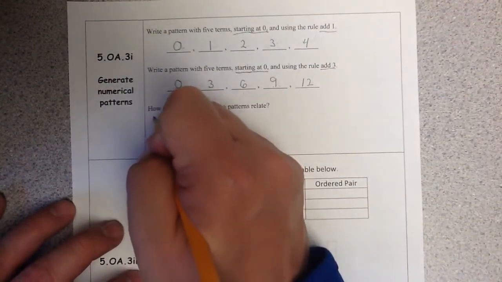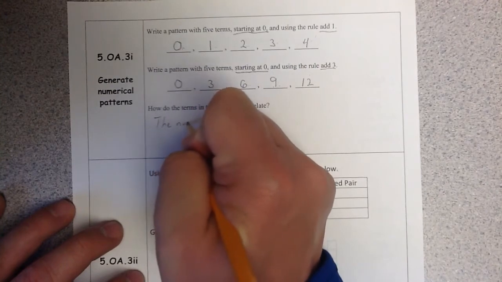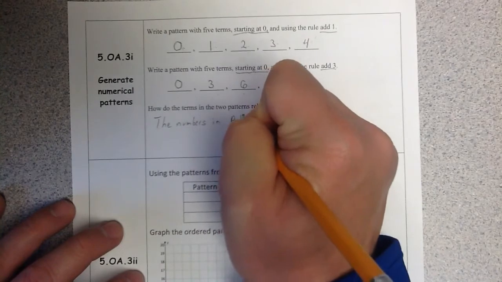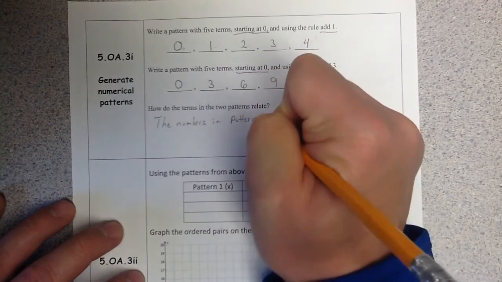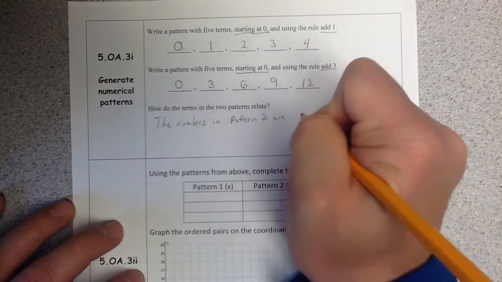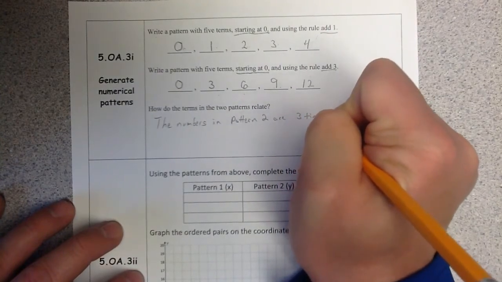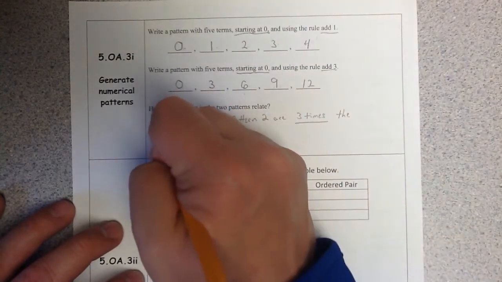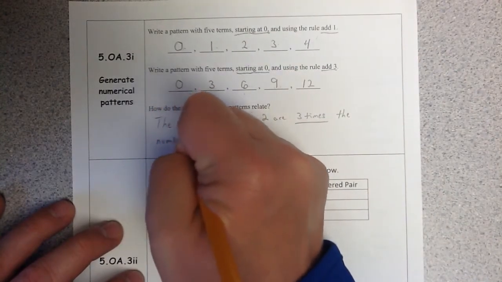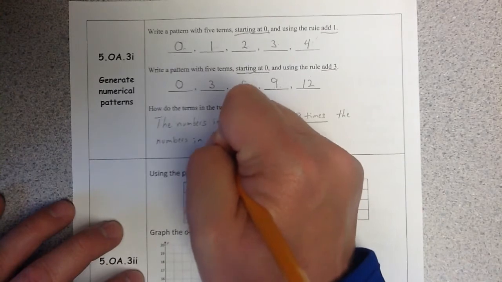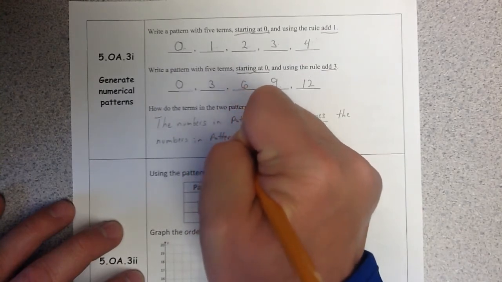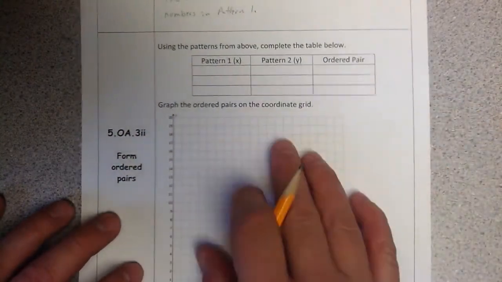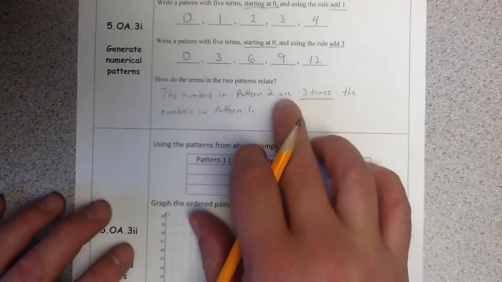So the numbers in pattern 2 are 3 times the numbers in pattern 1. Okay. Now this next box, it's also relating to these numbers up here.